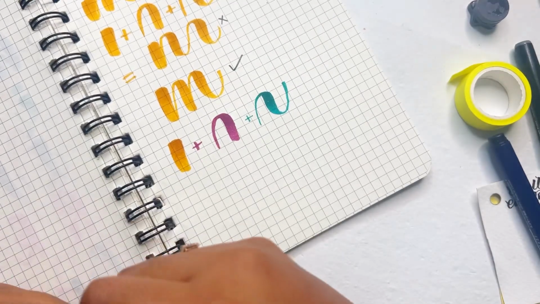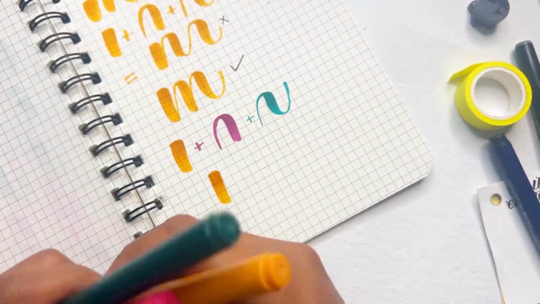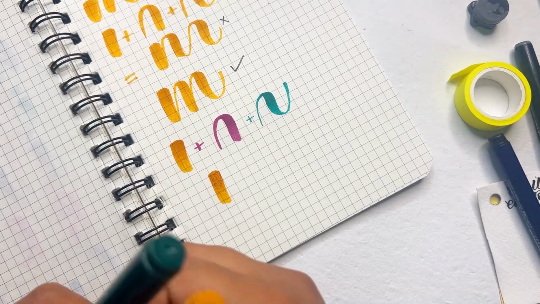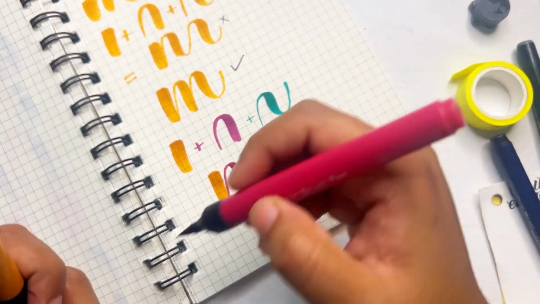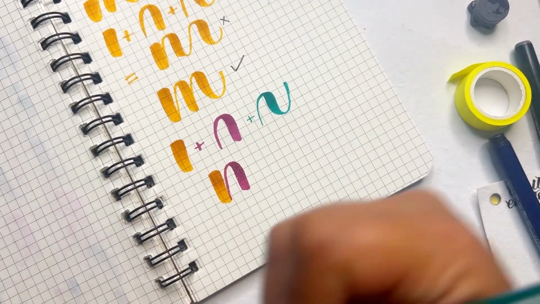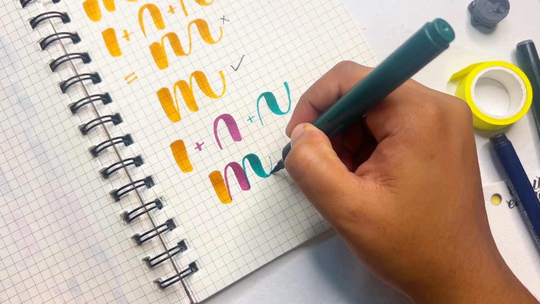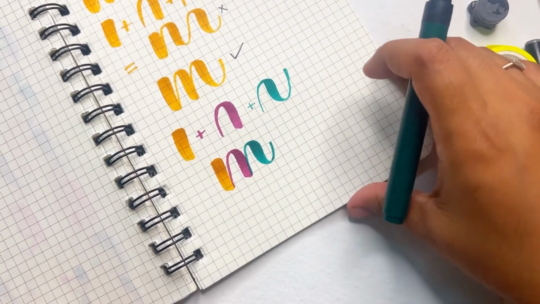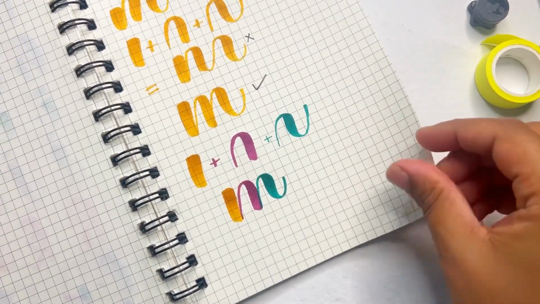All right. So let's see the formation again. Then we are going to join all of them together, the downstroke, overturn, and then the compound curve. Easy. So this is the whole thing that I wanted to explain.